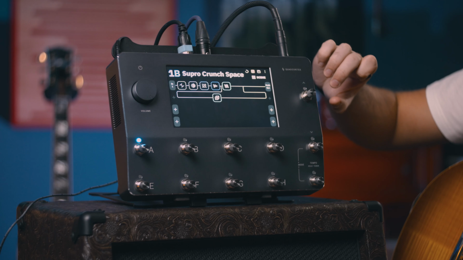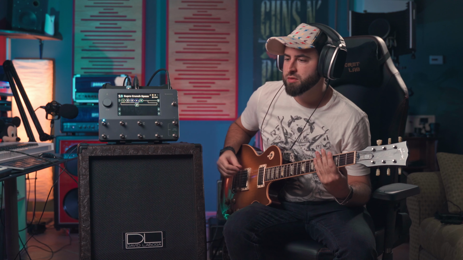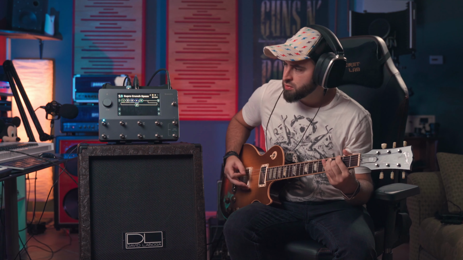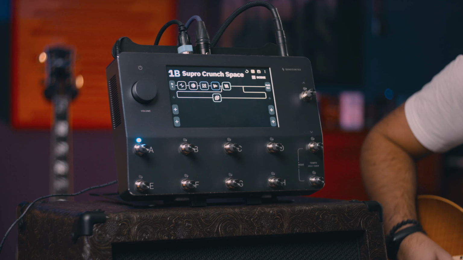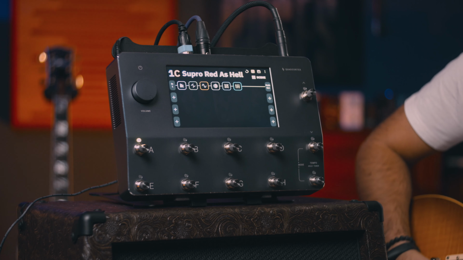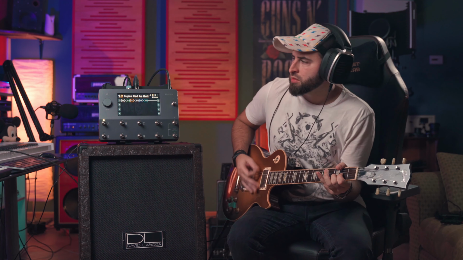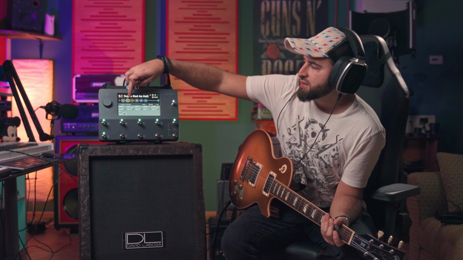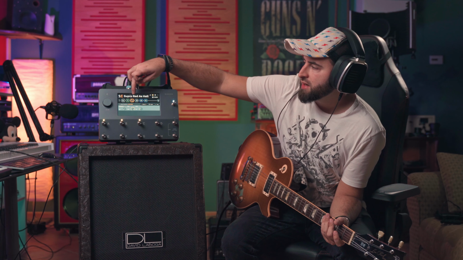We can also change the preset with this. Here I have the noise gate, then a VCA comp, then a green 808, so it's basically the tube screamer.